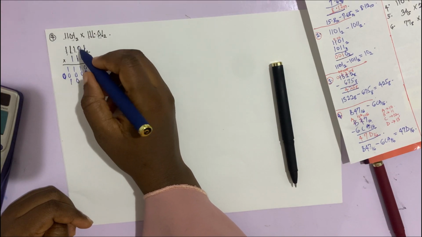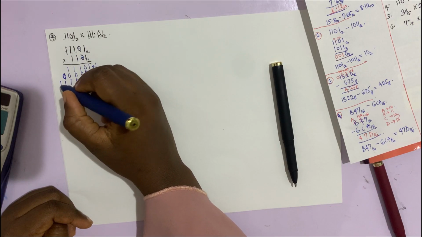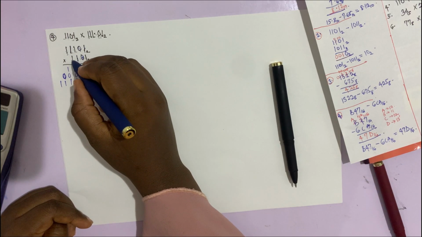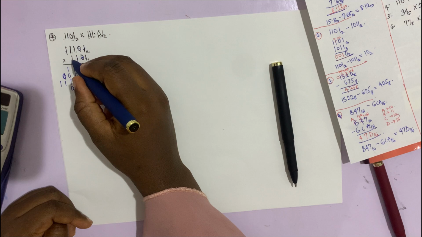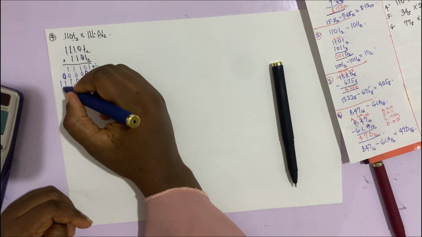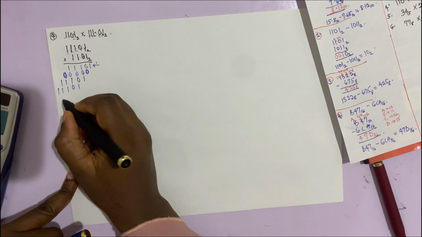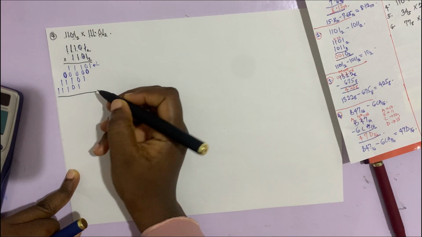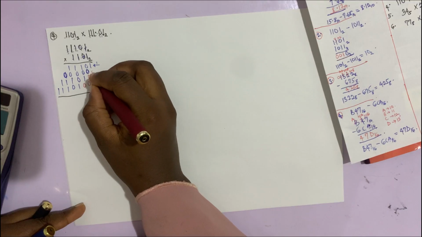1 times 1, 1, 1 times 1, 1. Then the last one, that will be 1 times 1, 1, 1 times 0, 0, 1 times 1, 1, 1 times 1, 1, 1 times 1, 1. And then we add everything together. For aesthetics and so that we don't make mistakes, we can add 0 in all these blank places.